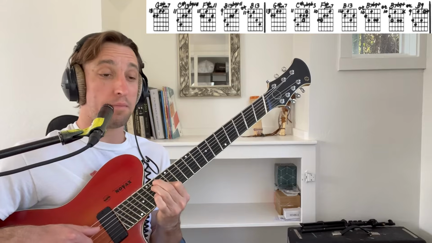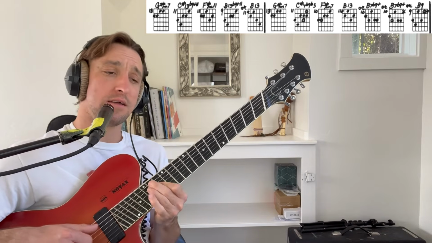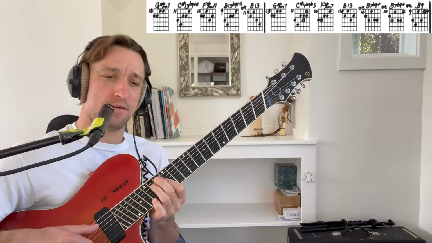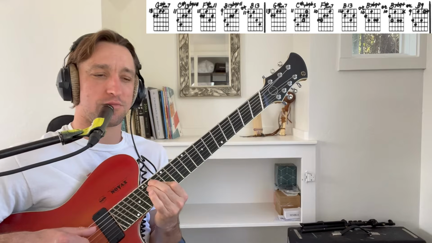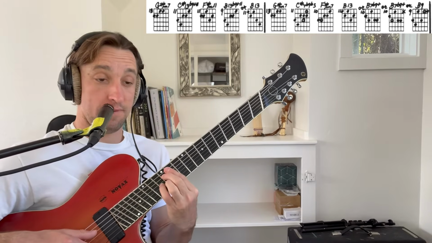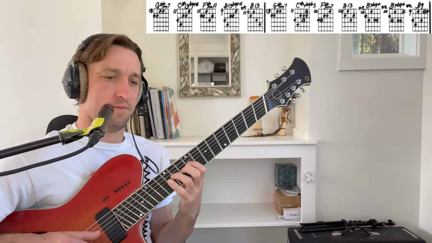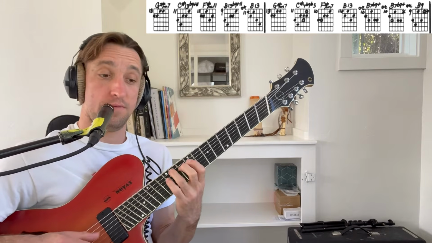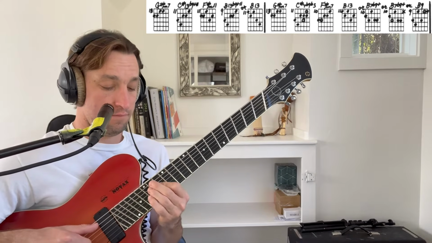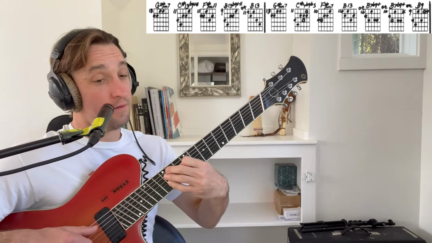Again, I lost my place on the page. Keeping it going. One, 2, 3, and. Next 5 chord.